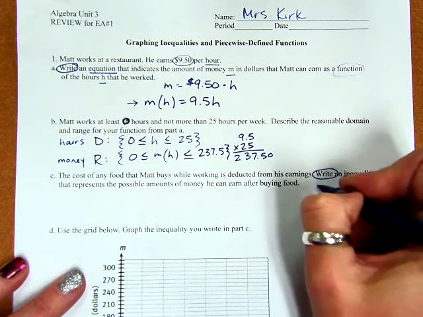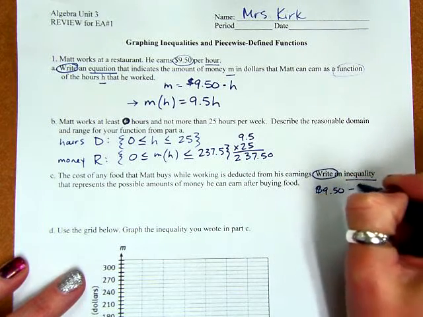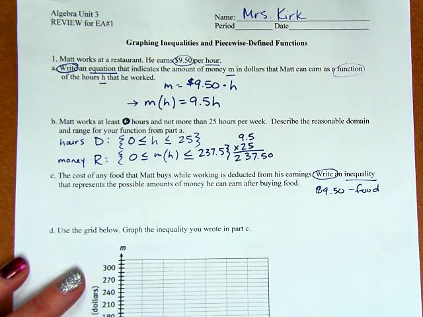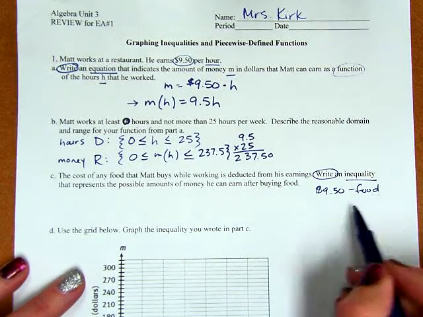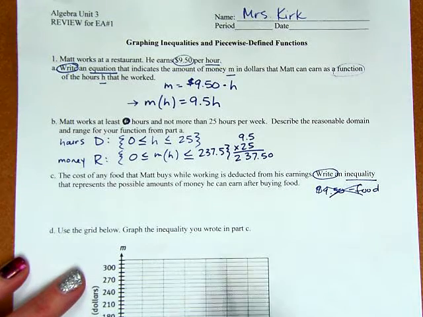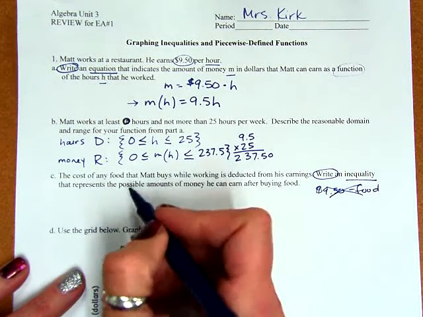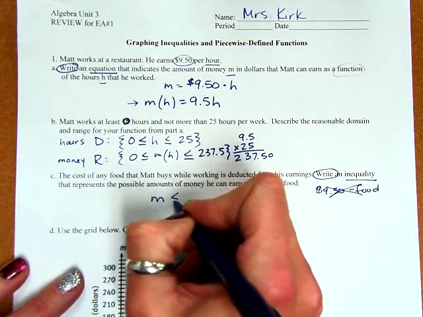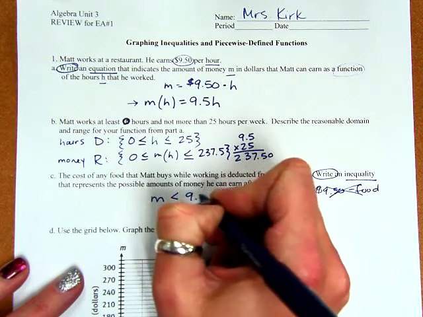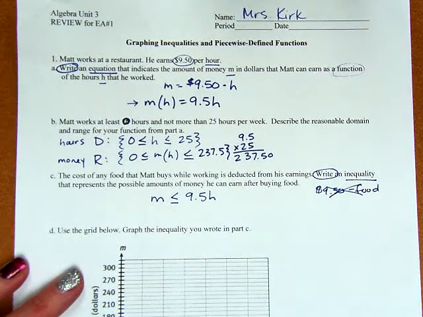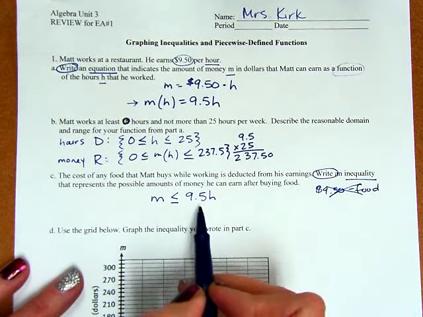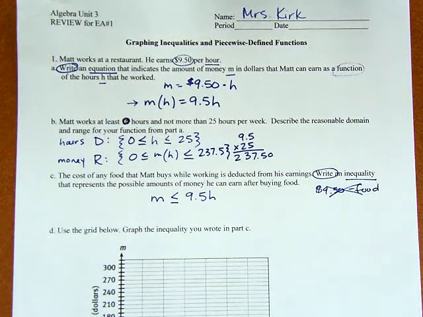So you're going to want to say, oh, well, he earns $9.50 minus the food that he buys. Well, food is not one of our variables. We have hours and we have money. We don't have food as a third variable here. So this isn't going to work. What we can say is that the amount of money that he earns is going to be less than or equal to how much money he makes, which we know is $9.50 per hour. Even if he worked more than 25 hours, this would be true.